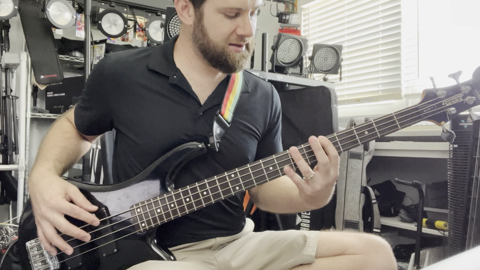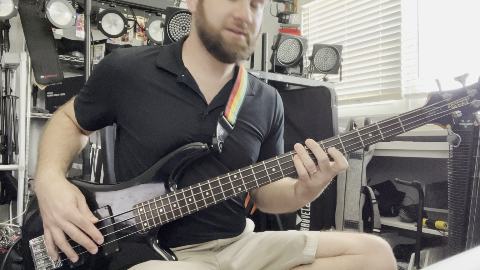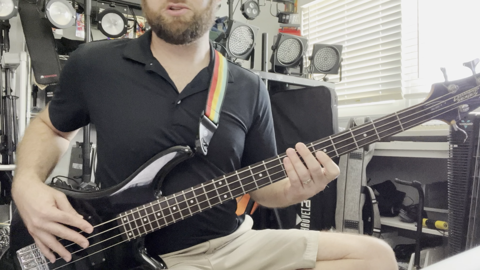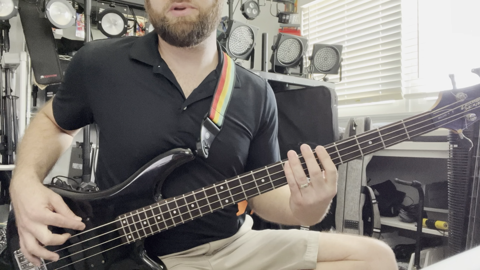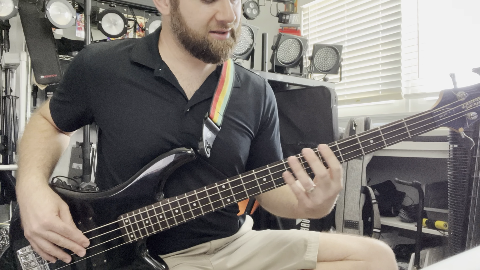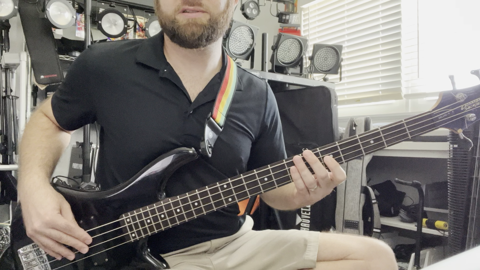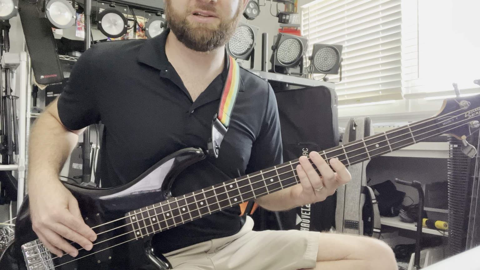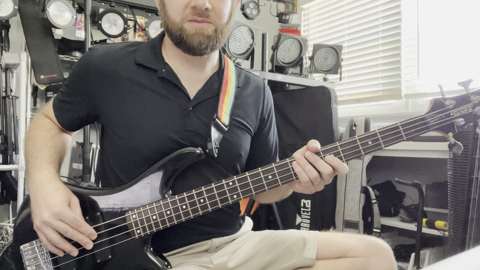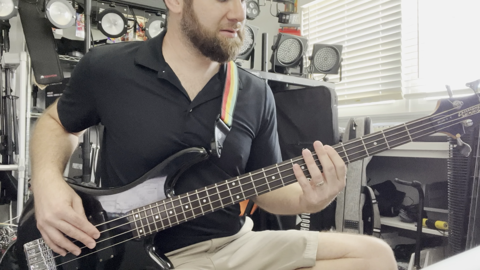So A, B, D, E, G. So that shape again is A, B, D, E, G. It's all within the 5th and 7th fret. 5, 7, 5, 7, 5. Okay, that's the second shape. It's actually position 3 because we're starting on position 2. So position 2, position 3.